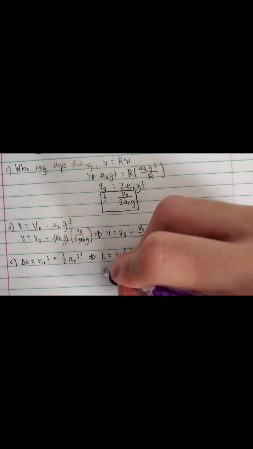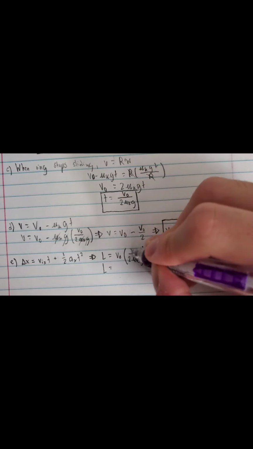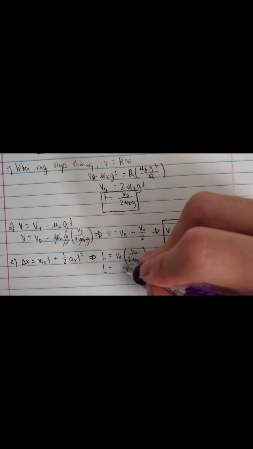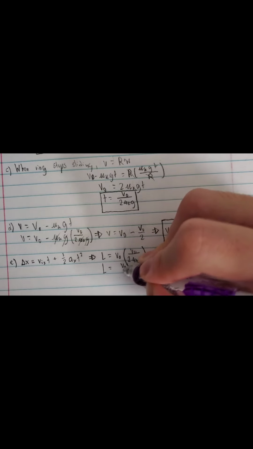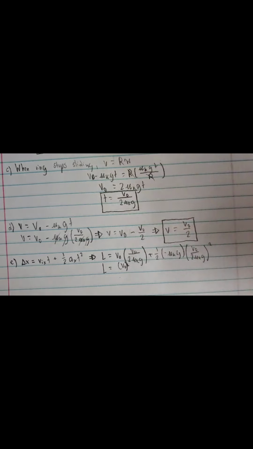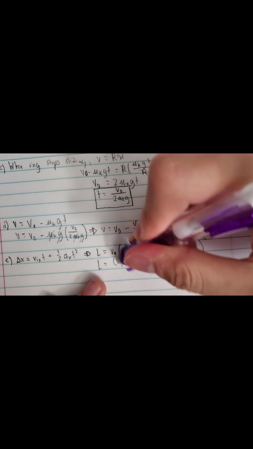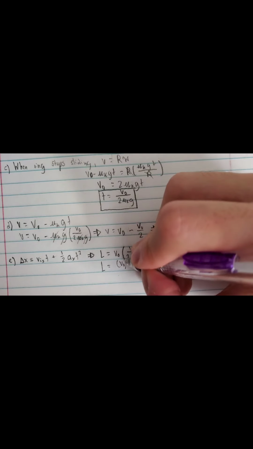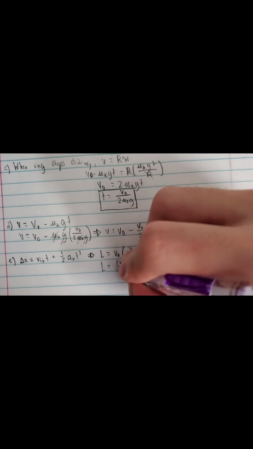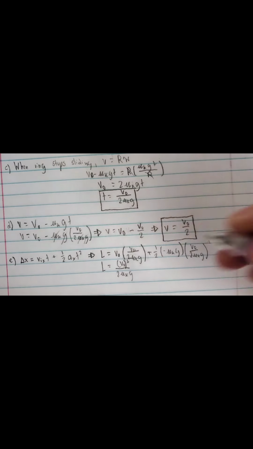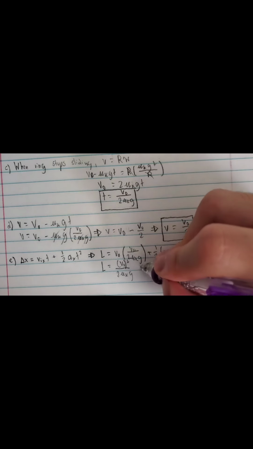So this first term, I can combine the V0 to make V0 squared. So V0 squared divided by 2 mu k g. So that's my first term.